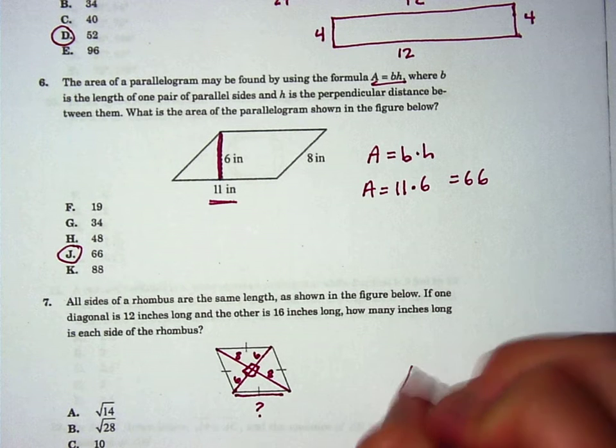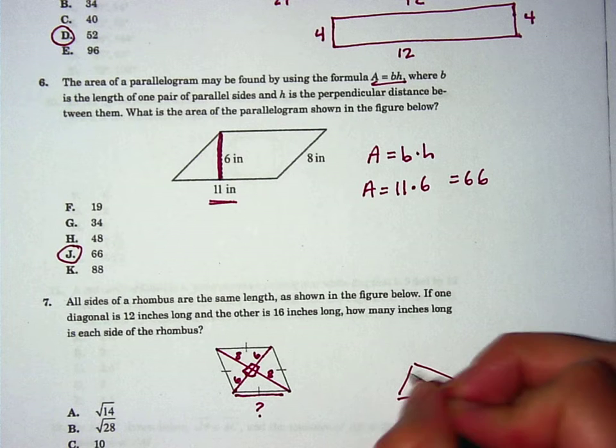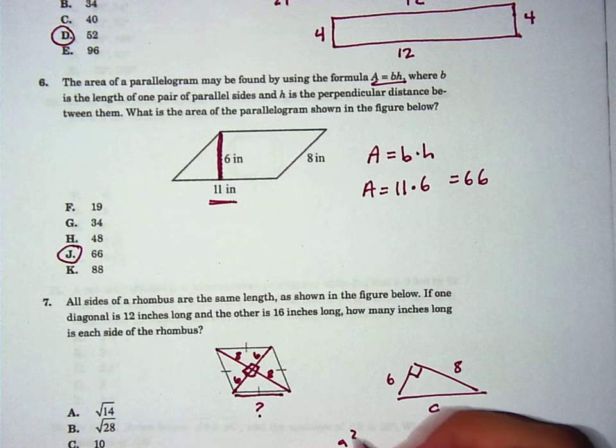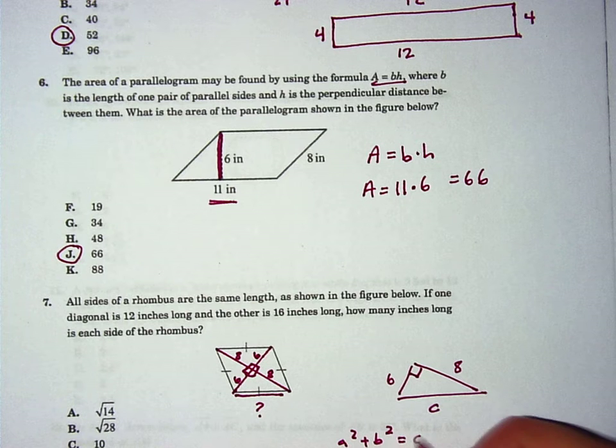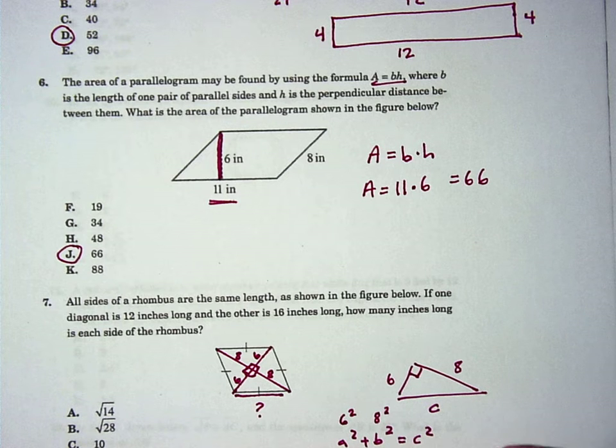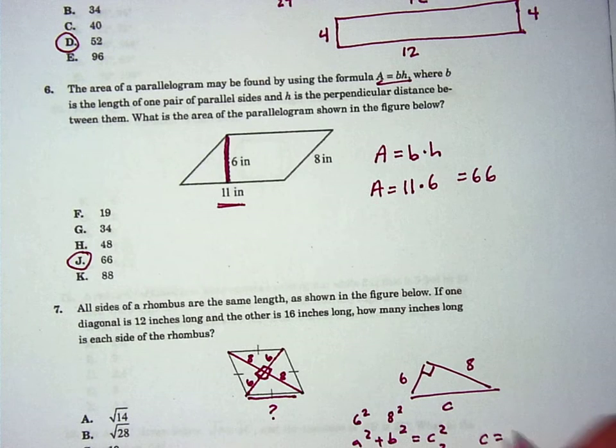Question mark. Well, if I make a new triangle, it's got a right angle, 6, 8, we don't know. That's a squared plus b squared equals c squared, which is 36 plus 64, because that's 6 squared and 8 squared. And that makes 100, which means that if you take the square root of both sides, you get 10. C.